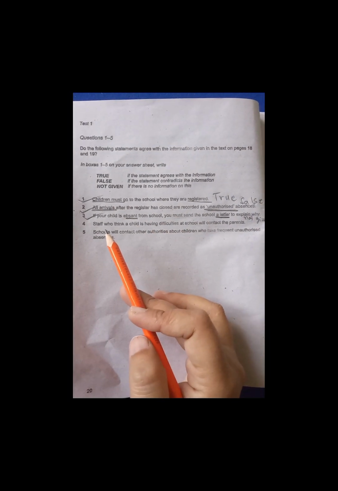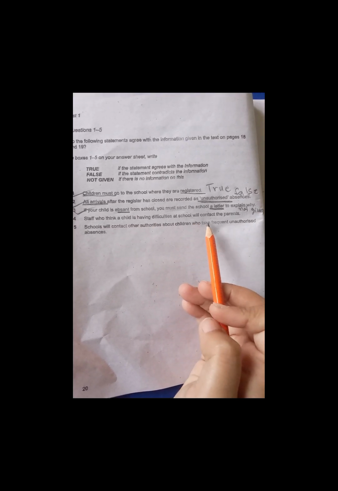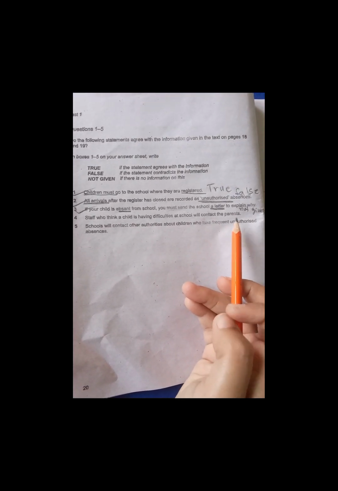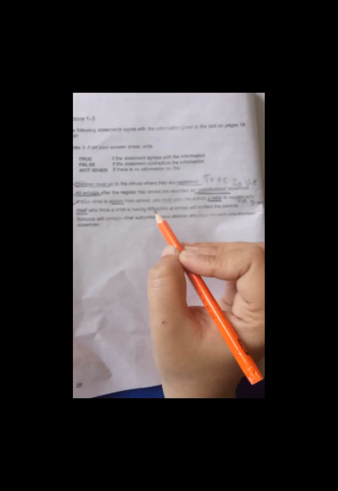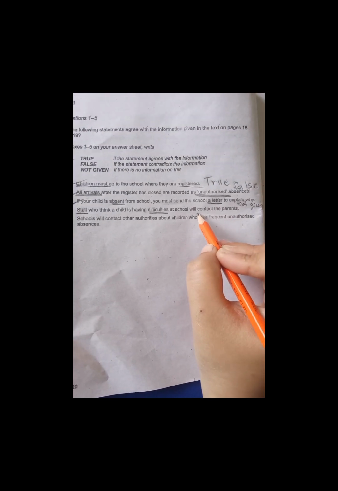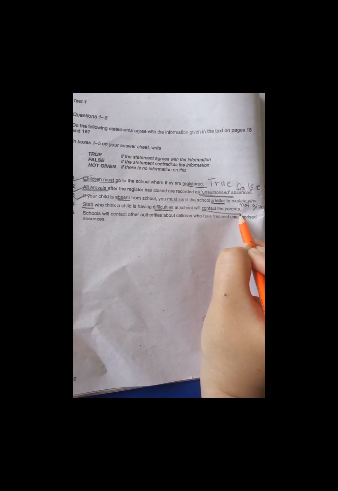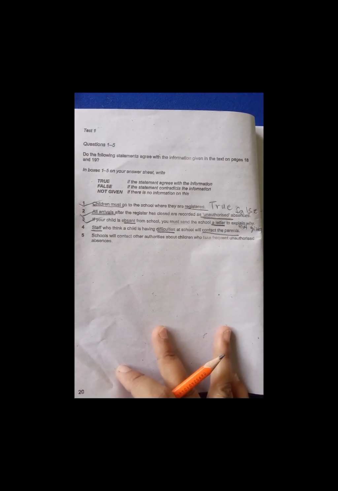Now the fourth one is: staff who think a child is having difficulties at school will contact the parents. Keywords are staff and difficulties, contact the parents. Let's find it. Either it's true, false, or not given.